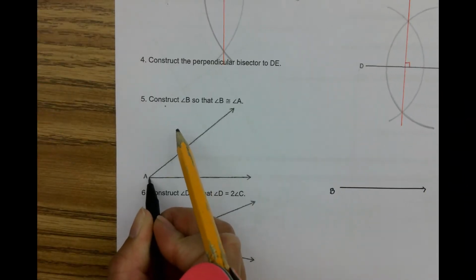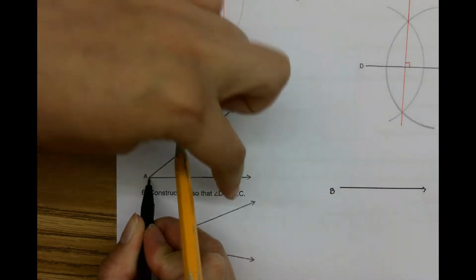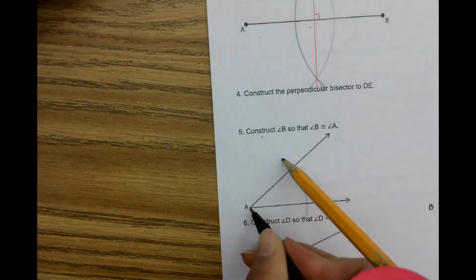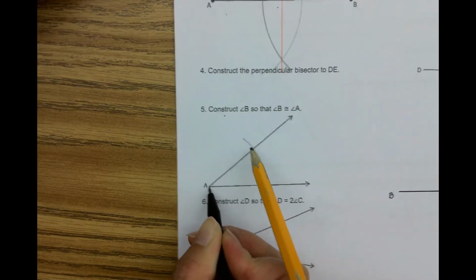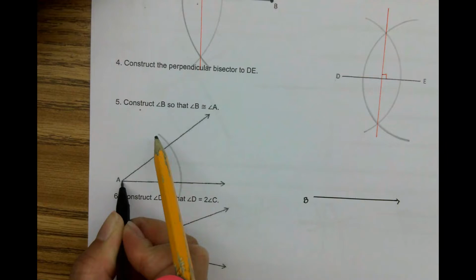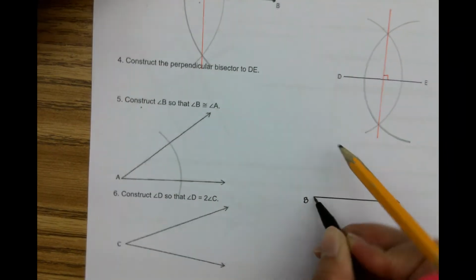Any length is fine as long as it crosses both legs of your angle. So here I'm going to cross it. Then from this vertex of the angle, I'm going to go to the vertex of where my new angle is going to be. And I'm going to do the same arc.